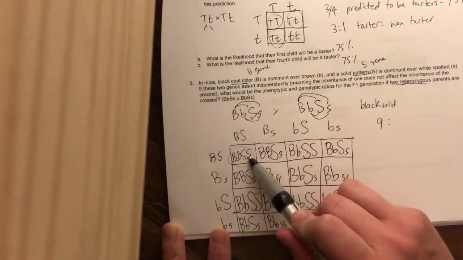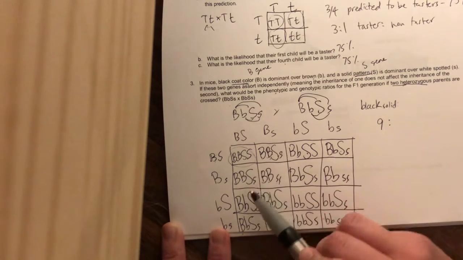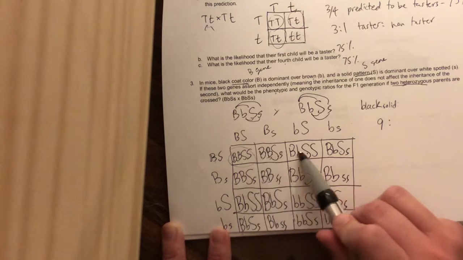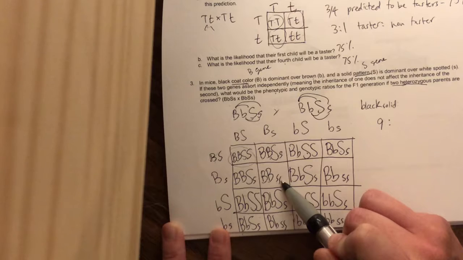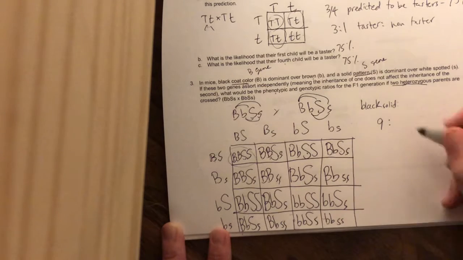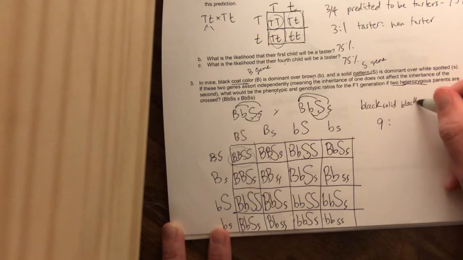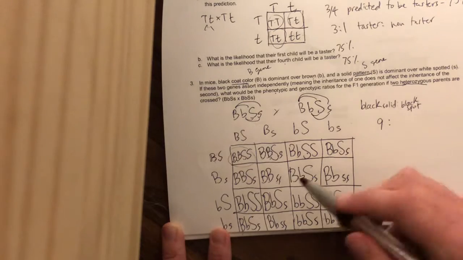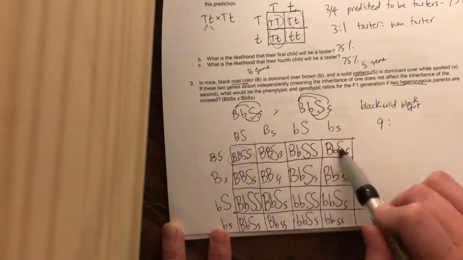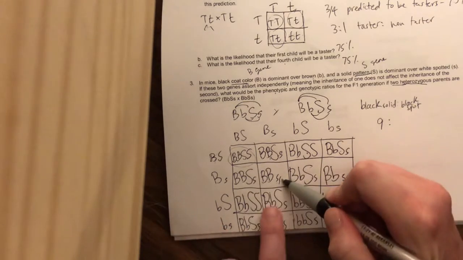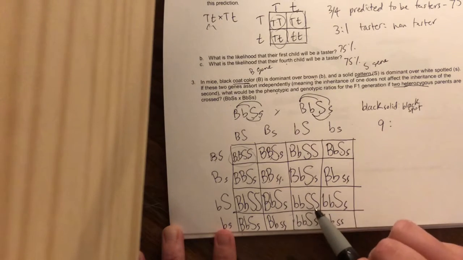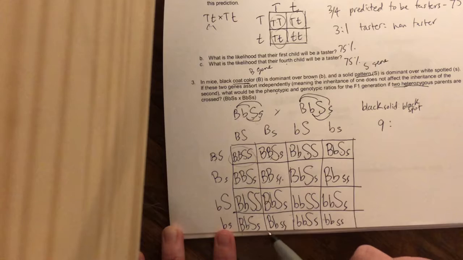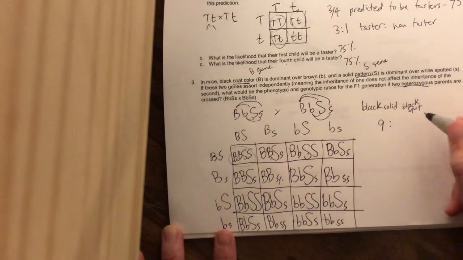The next phenotype would be, these are all black and solid, black and solid, black and spotted. So black spot would be, okay, solid, solid, solid, solid. This one, 1, 2, 3.